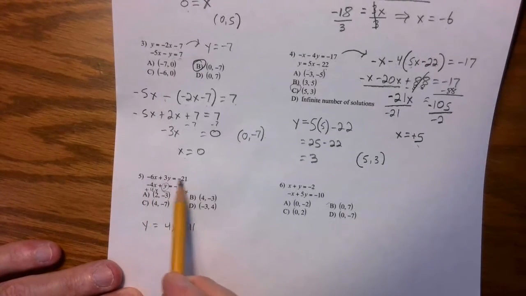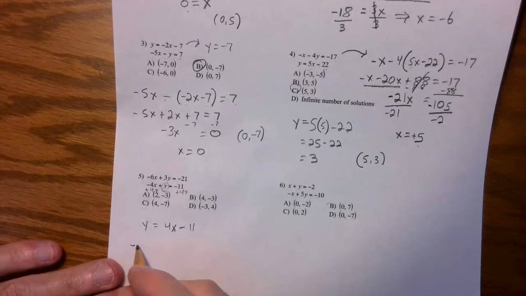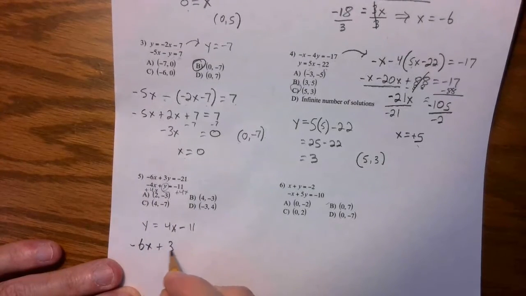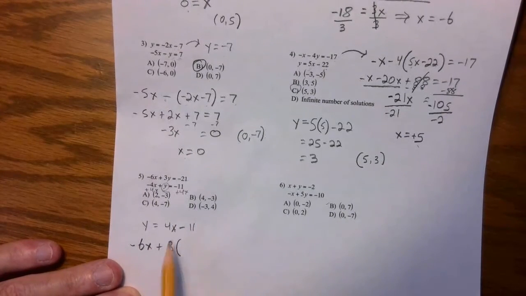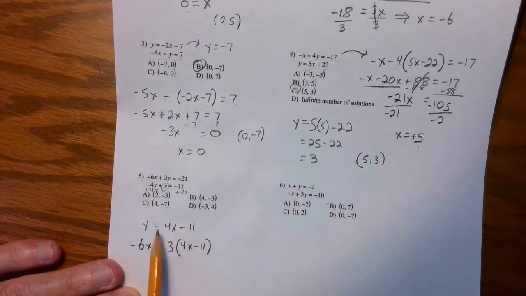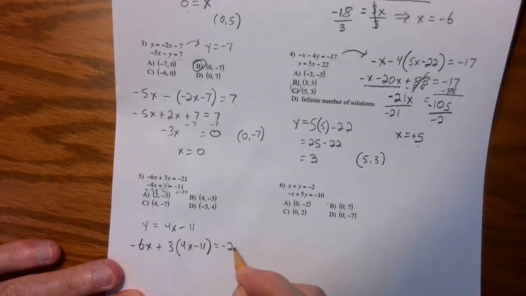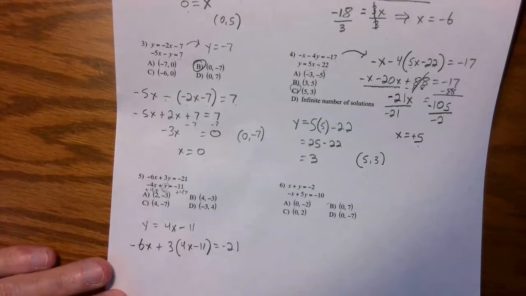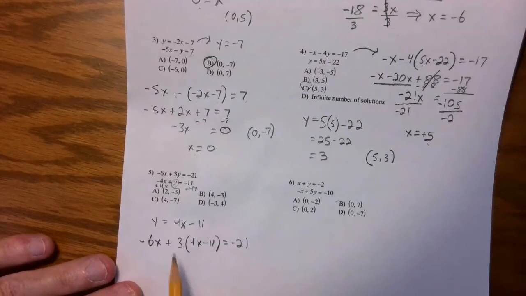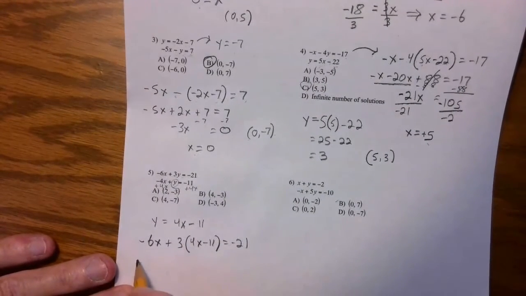So I'm going to rewrite the first equation right down here. Negative 6x plus 3y. Well, y is this right here. That's why we solve for y, to find out what it is, so we could substitute in. That equals negative 21. All right, again, distribute the 3.